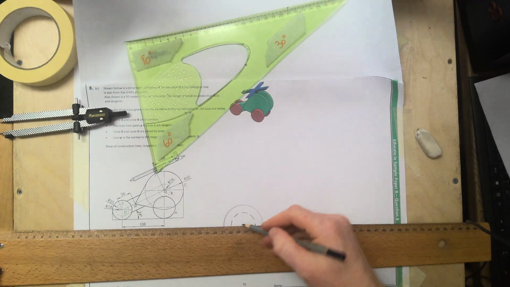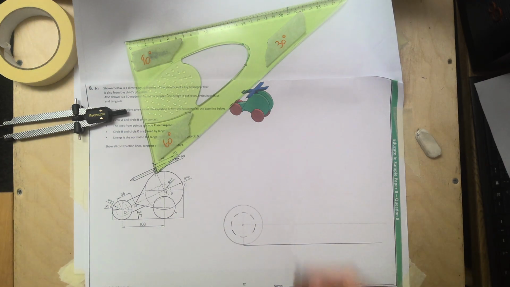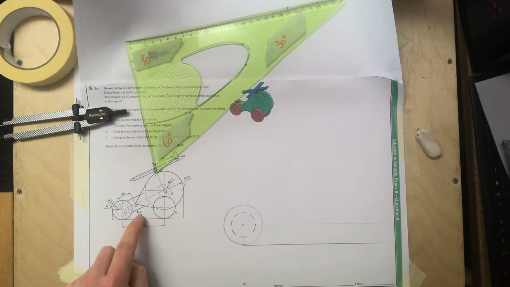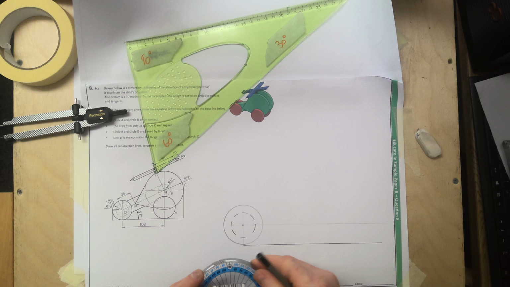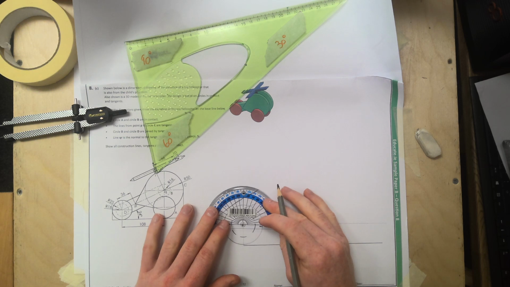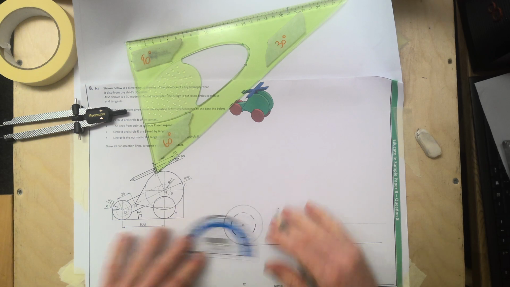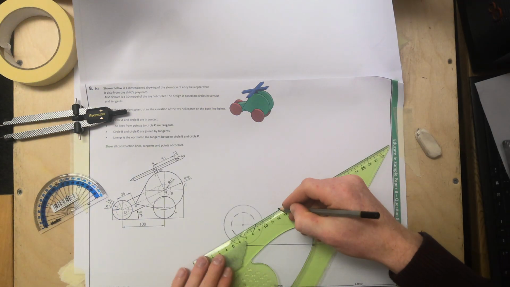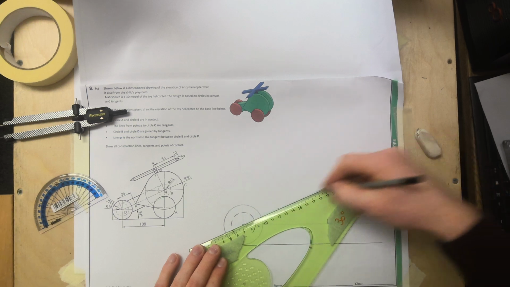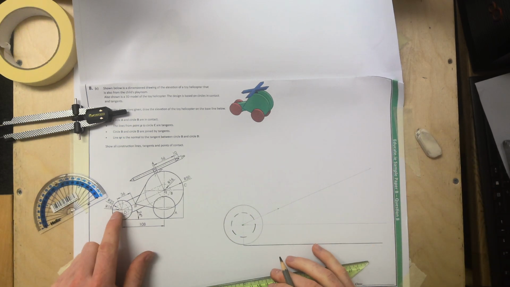There's a line here now, so I'm going to go the line straight across, and I'm going to set up a line 24 degrees. Okay, so you can see your angles there, 24 degrees. Join that in.